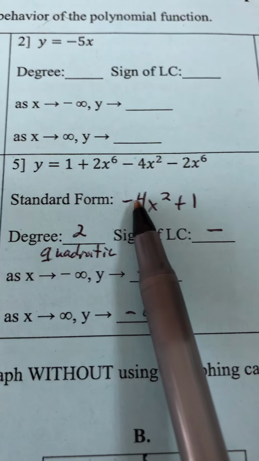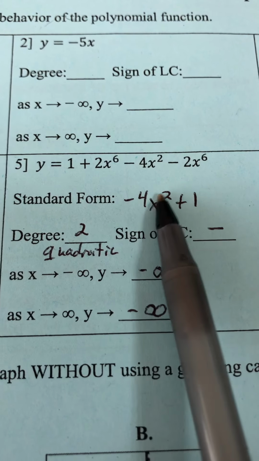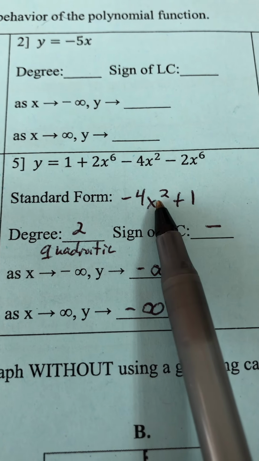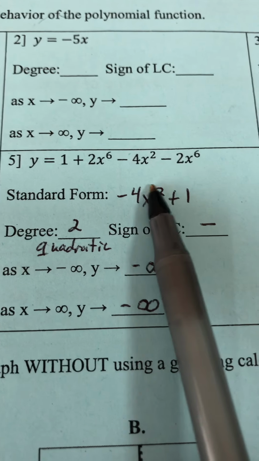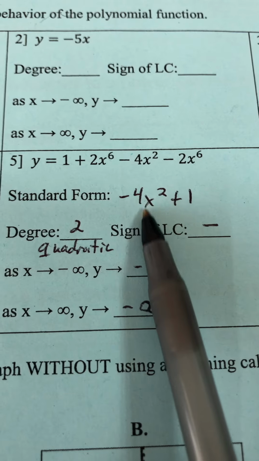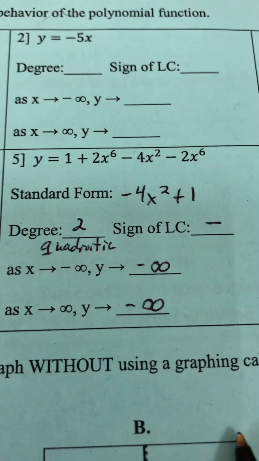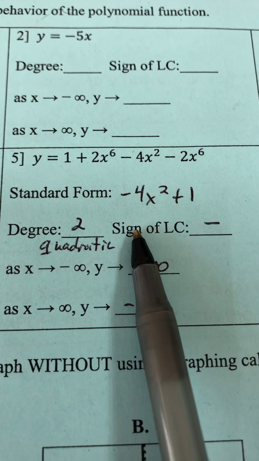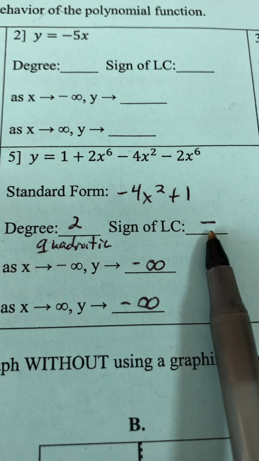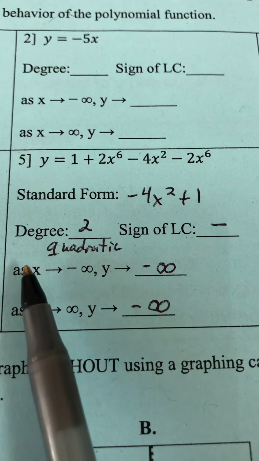So if I list it in standard form, starting with the highest degree, the only degree I have left is to the 2nd power. So negative 4x squared plus 1 is what I have. So the degree is 2, it's quadratic, and the sign of the leading coefficient is negative.